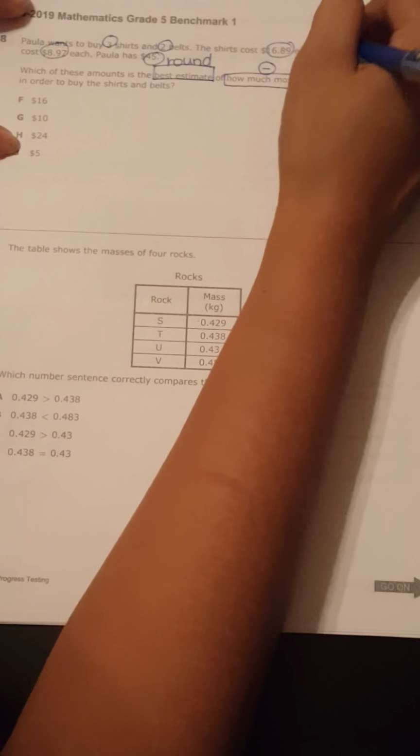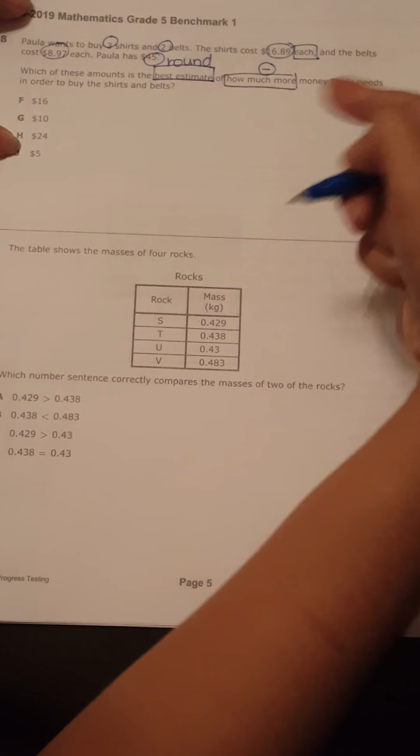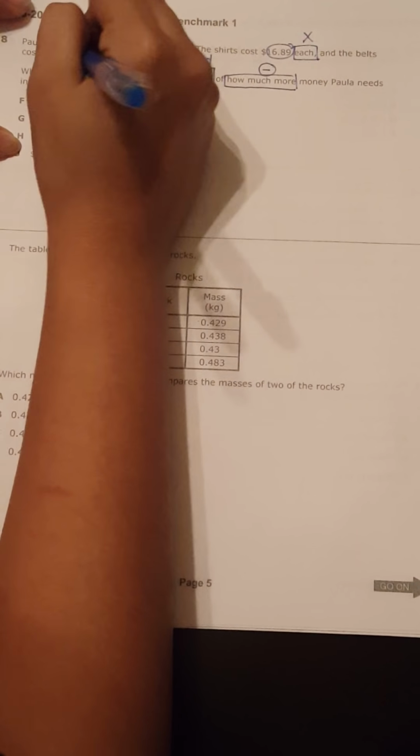Best estimate. Best estimate means that we need to round. How much more? We want to know the difference. Tells us that we need to subtract. We have a couple of numbers in here that are very important. We have the word each right here. Each shirt is $16.89, and each belt is $8.97.